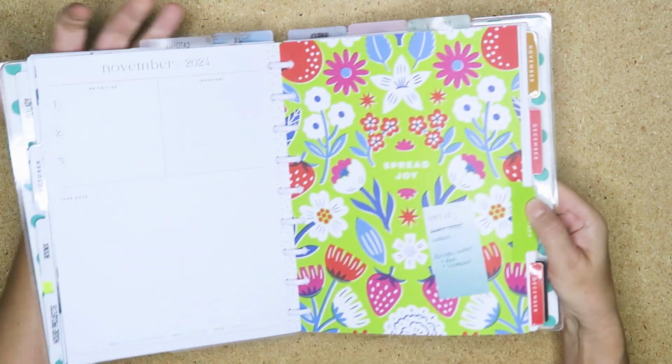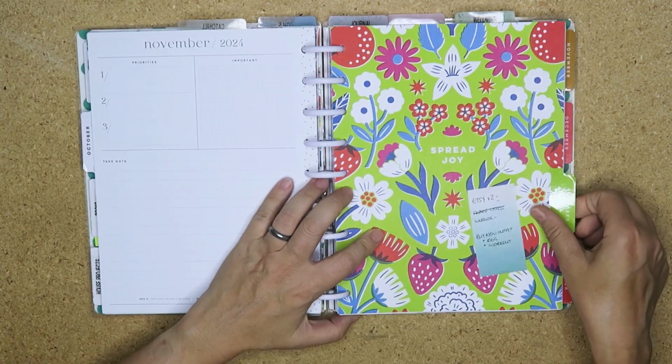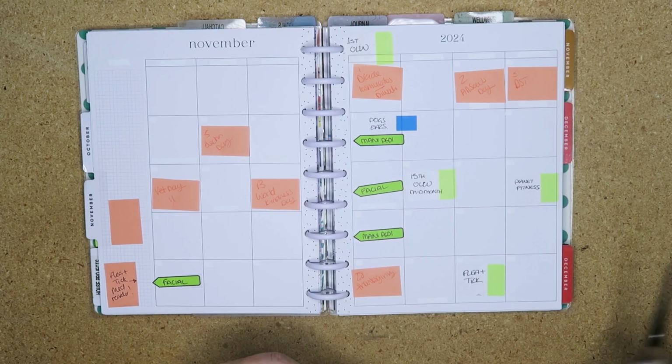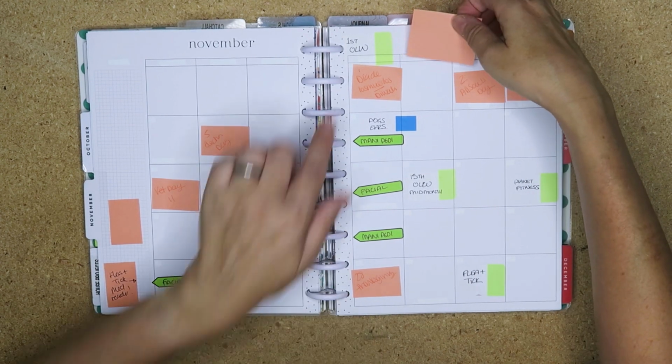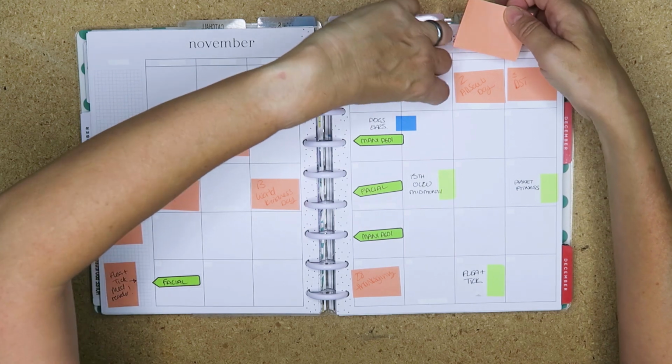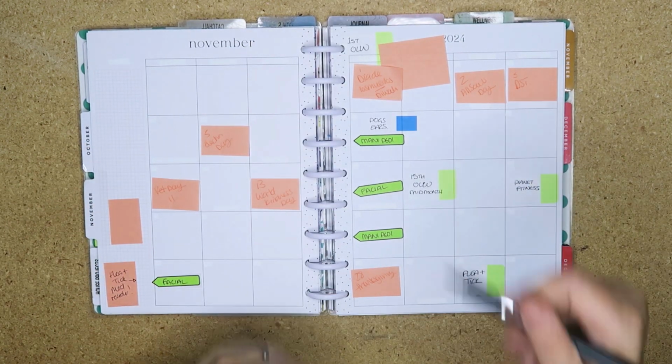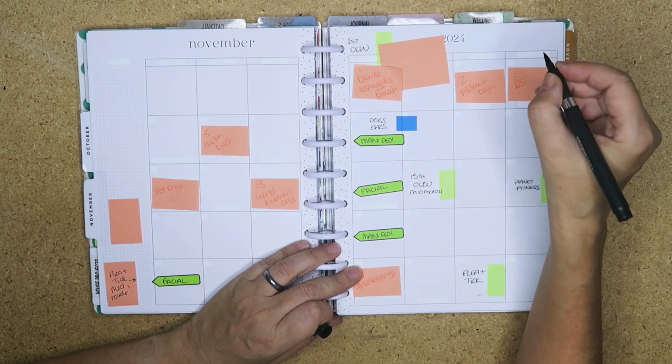All right, then we're going to move on to my catch-all. And for November, I've got a lot of things. I've got one little word. It's Dia de los Muertos. It's the start of Diwali. And also, my husband will be out.